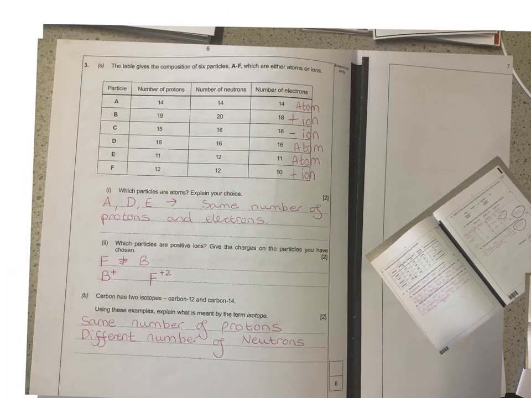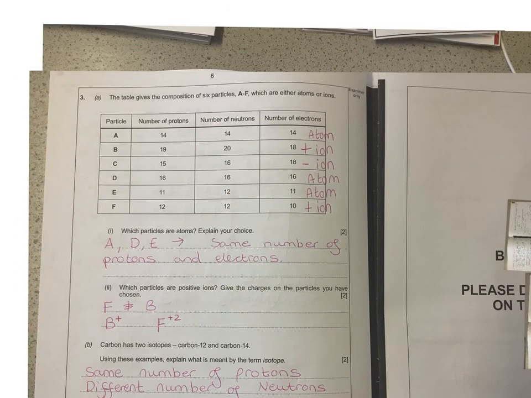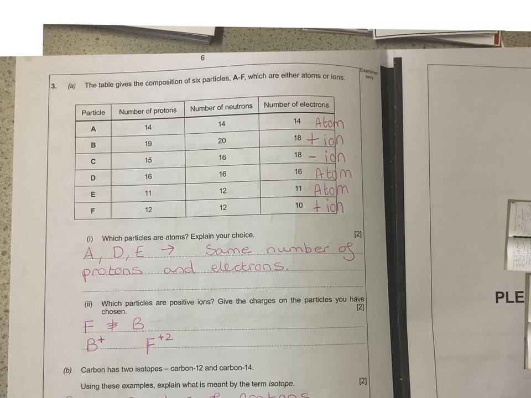You could have left it either as 4.5 or you could have rounded it to 4.6. Question 3. Straight away when I saw question 3 and I saw the first question, I started writing down the side what they are. Are they atoms or ions? So which particles are atoms? If they are atoms, they've got the same number of protons as they do electrons. And I wrote that down the side, there were 3 that had exactly the same number of protons and electrons, and I wrote that by there. You had to write all 3 or you didn't get the mark.